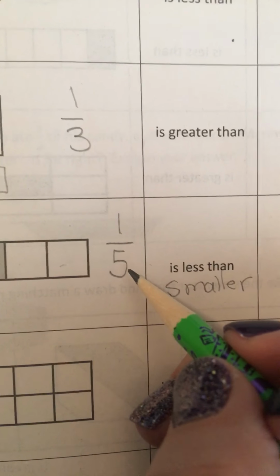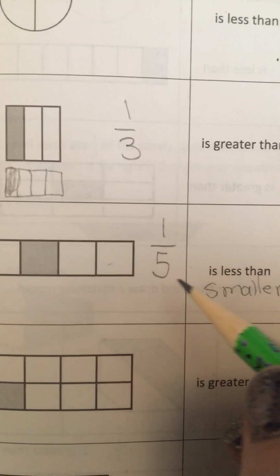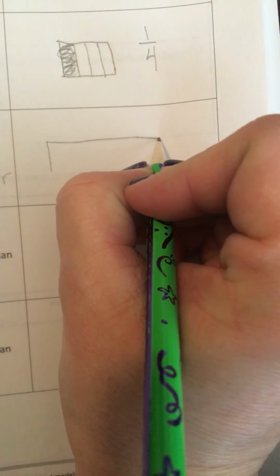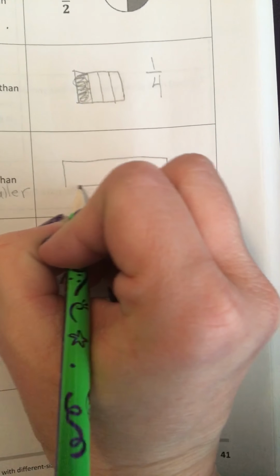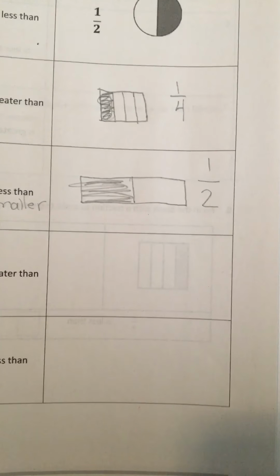1/5 is smaller than, so okay, remember, denominator is a 5. That means it's divided up 5 times. That's going to be smaller than something that's divided up only maybe 2 times. So we'll do 1/2. Okay, 1/5 is less than or smaller than 1/2.